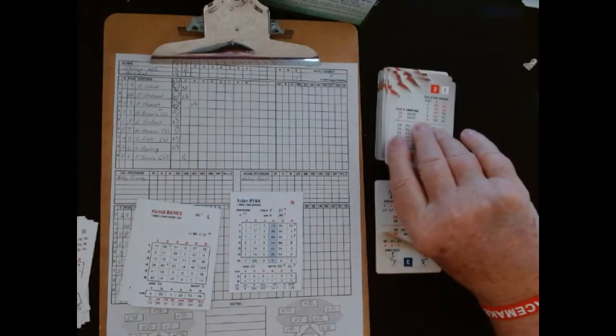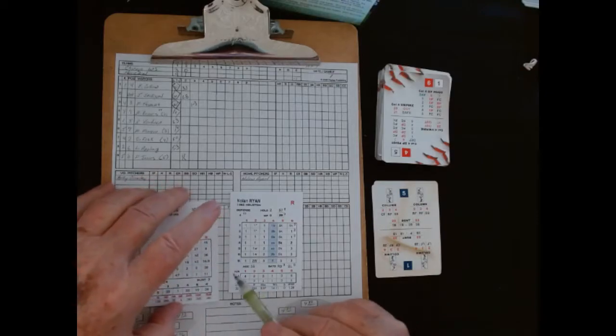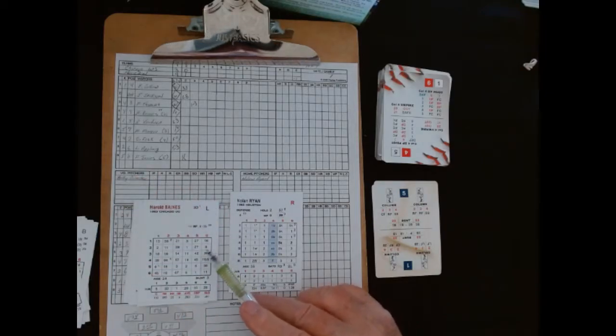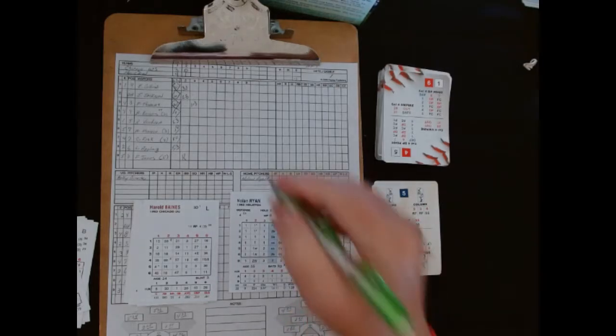Okay, Harold Baines. 6-1, 16, and the 5 is 3, that's 19. That's a deep fly to right.